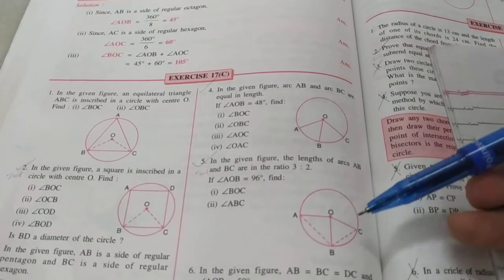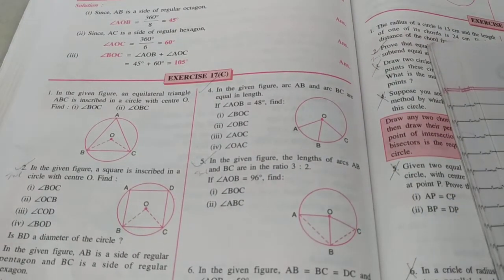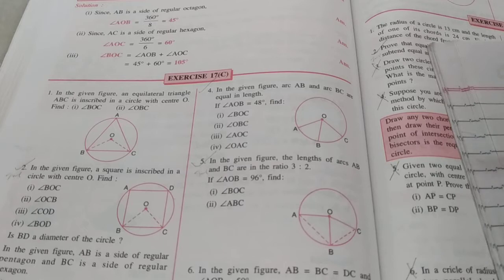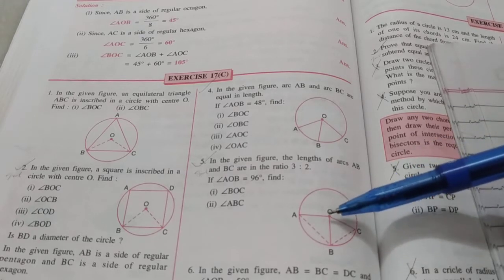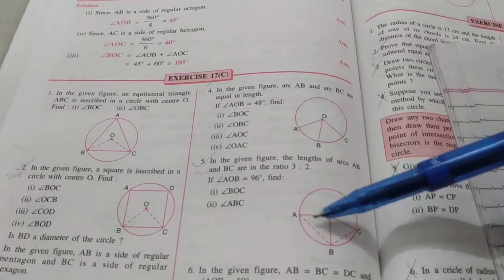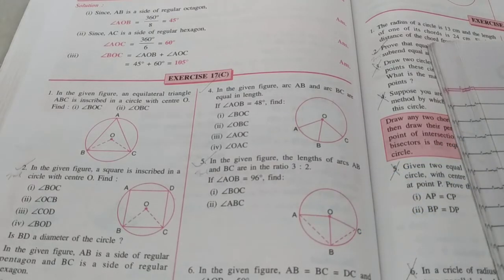Angle ABC. Now there is a direct formula to calculate it, since we know angle AOC, which is an addition of 96 plus 64. There is a direct formula to find angle ABC, but that direct formula is in the circles chapter of 10th standard. So we can't use it now.